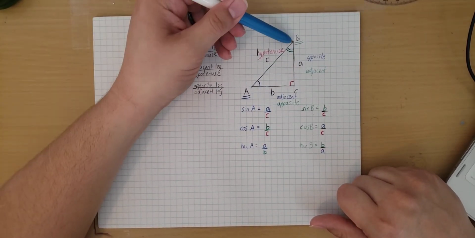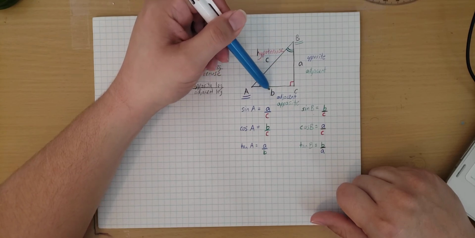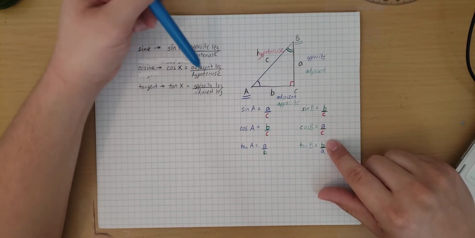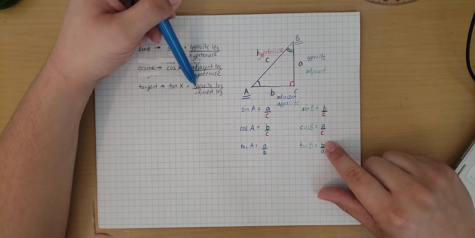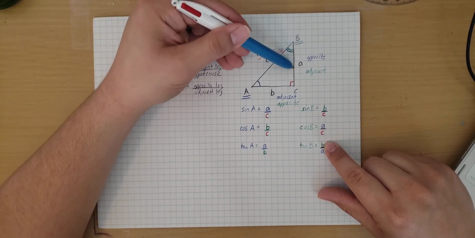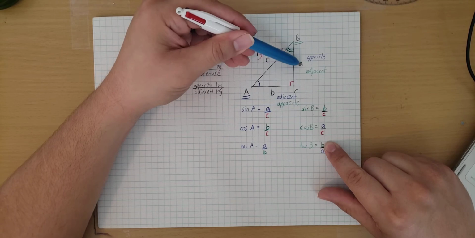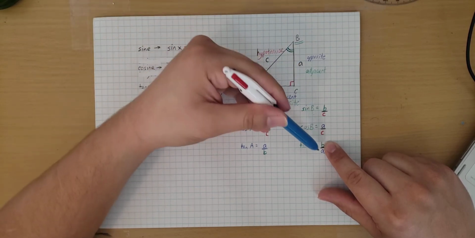Again, angle B, there's the opposite, so that's your numerator. And with respect to B, the adjacent is lowercase a.